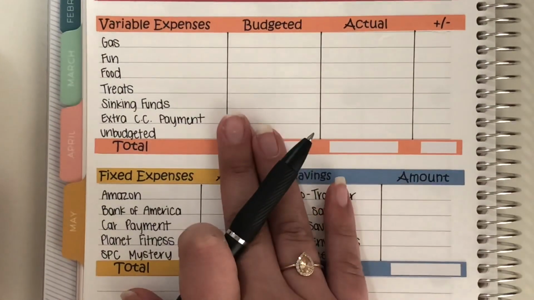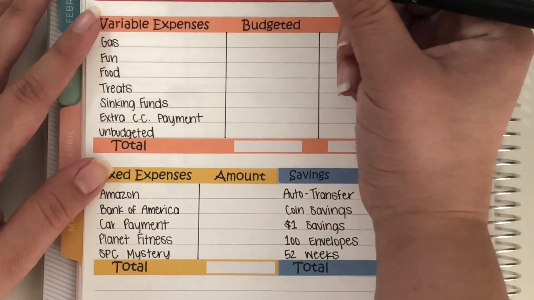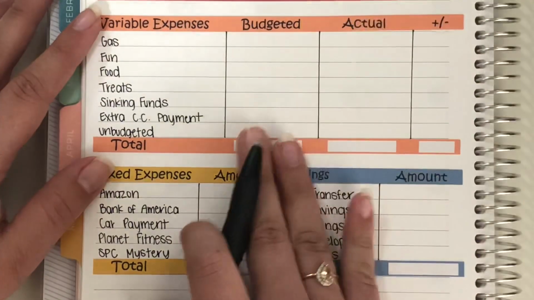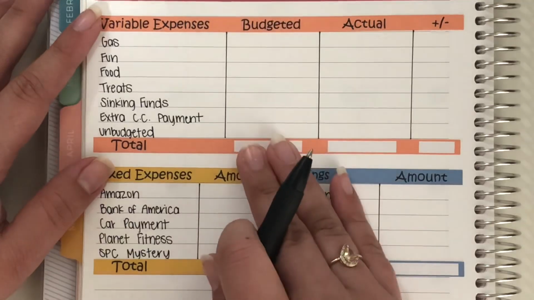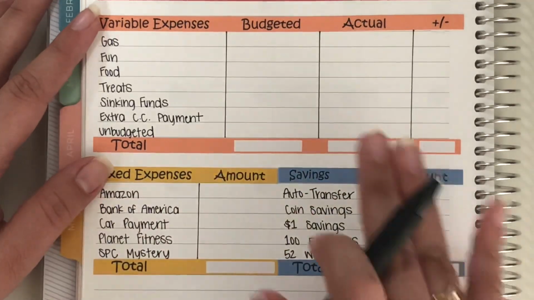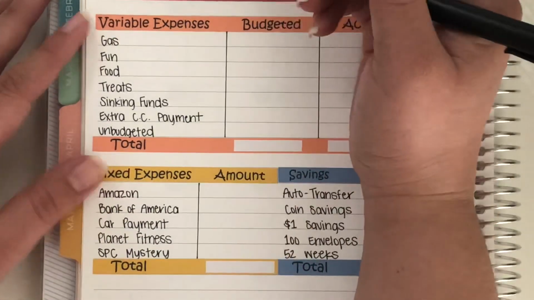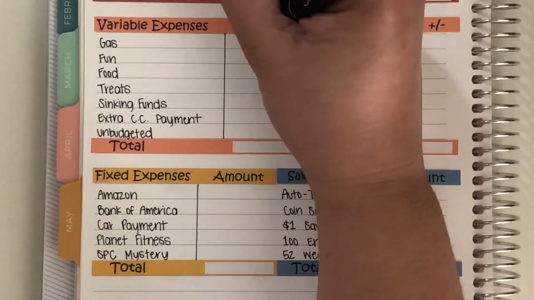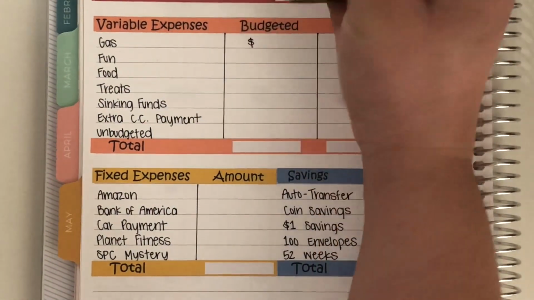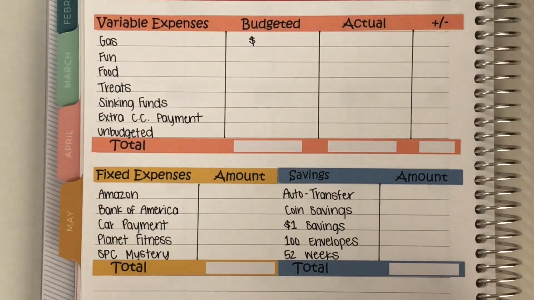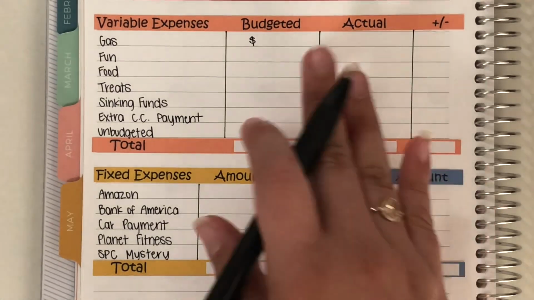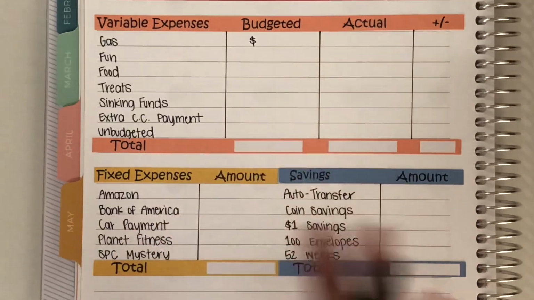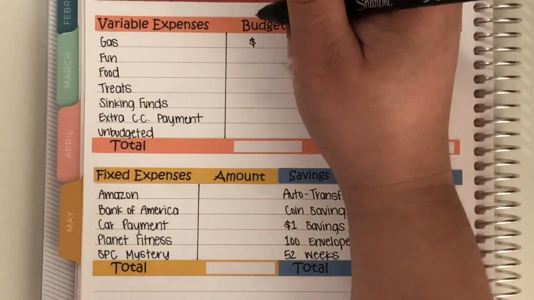So here I'm going to go ahead and write down my budgeted amounts. So this is my monthly budget. So this will be the amounts that I plan to spend for the whole entire month. And there are 4 Fridays, like I mentioned before. So these amounts will be split up by 4 because I do stuff my cash envelopes every Friday.